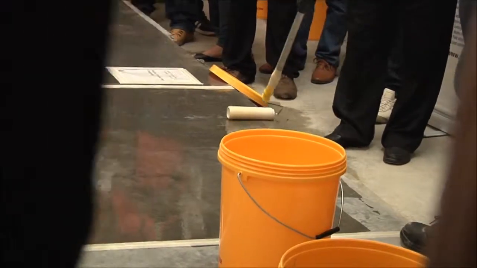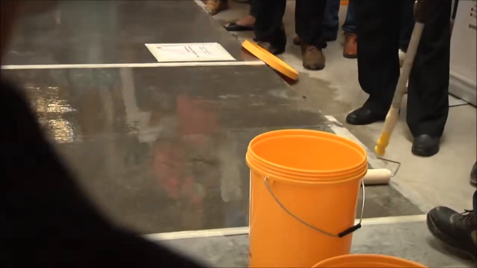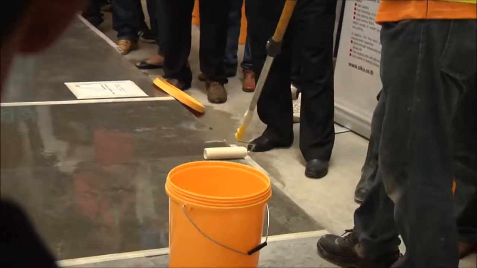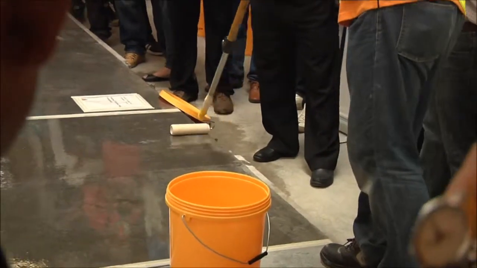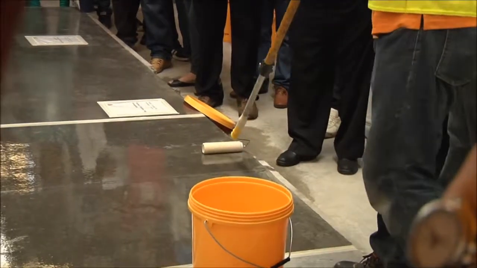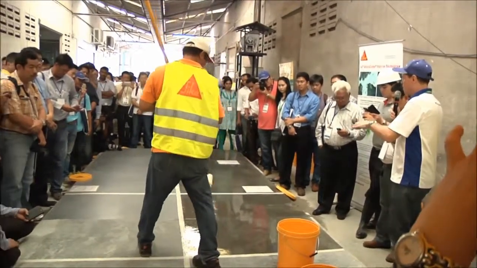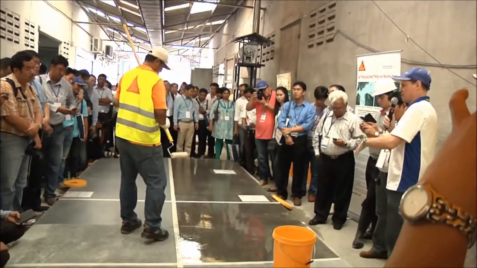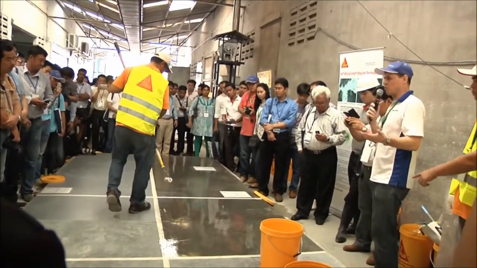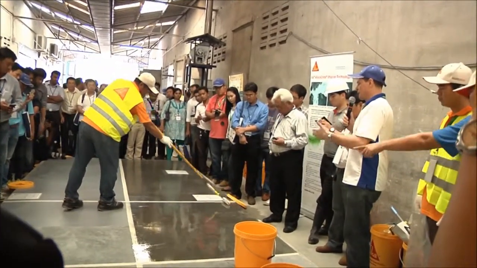Think about warehouses. Most warehouses are equipped with such floors because they provide good impact resistance and sufficient hardness. You may not need good chemical resistance. Even if you do, the product also provides a higher chemical resistance compared to normal concrete.